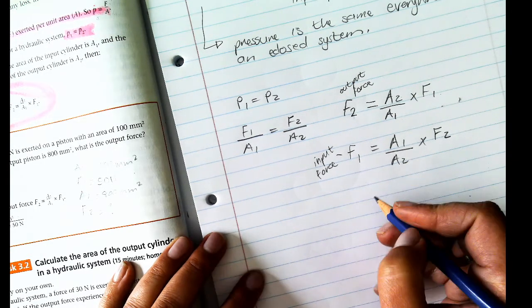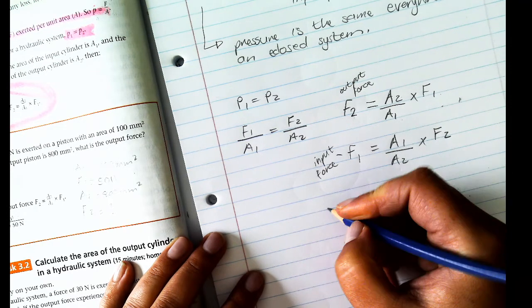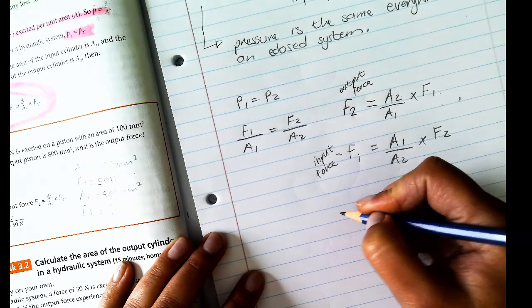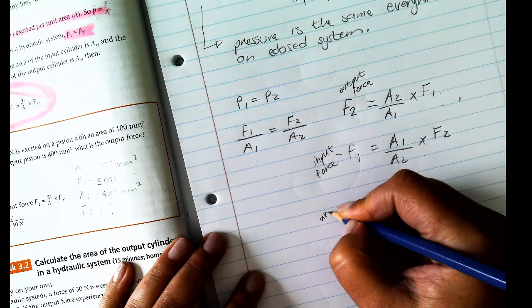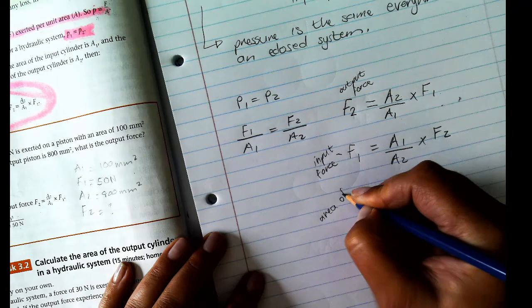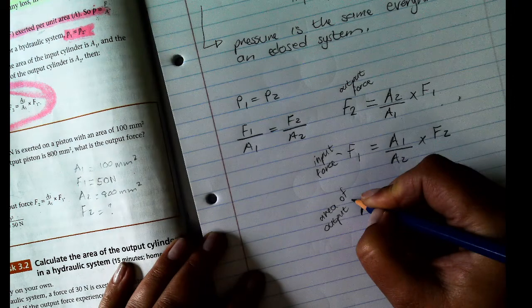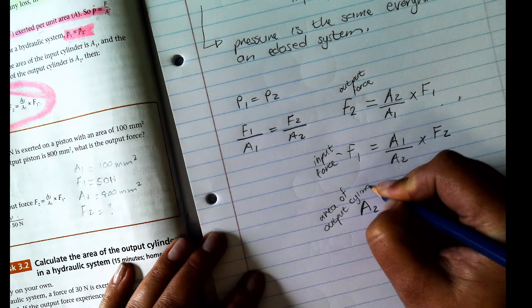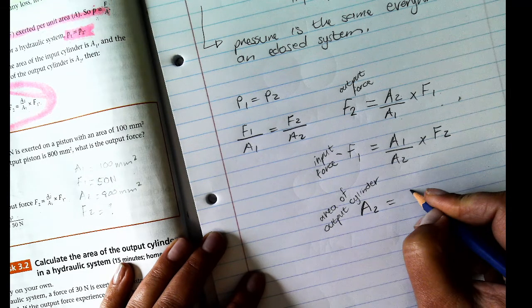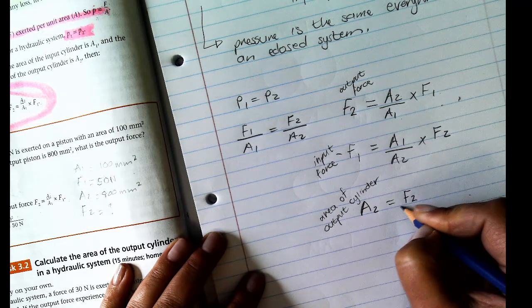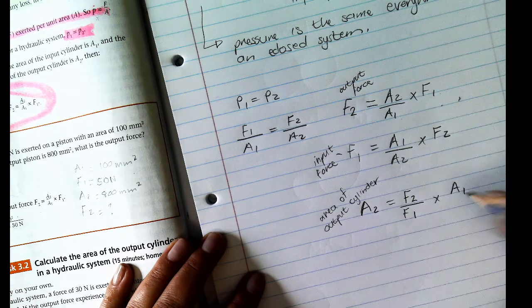Now let's look here. If I want to calculate A2, which is the area of the output cylinder, then it is F2 over F1 times A1.